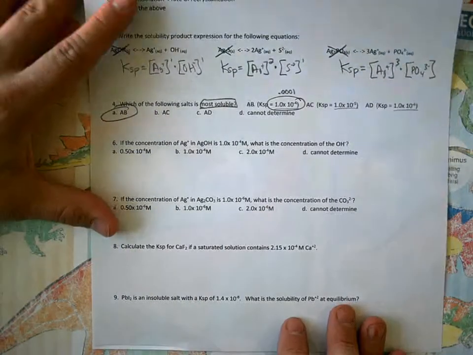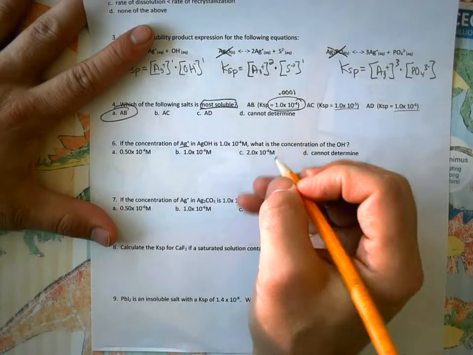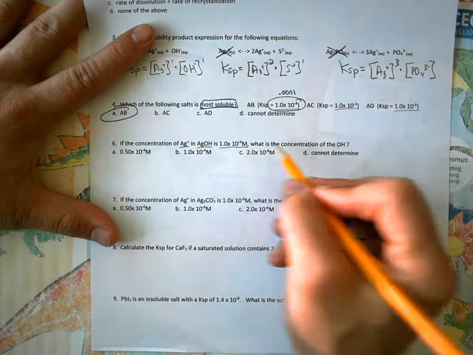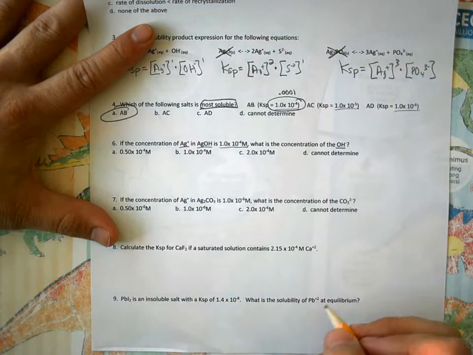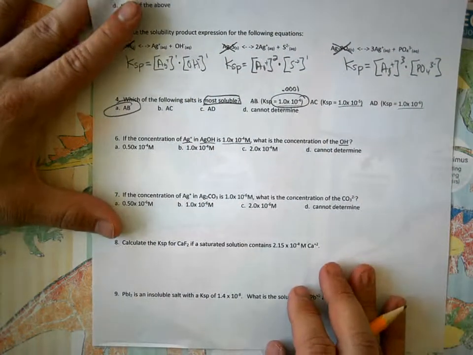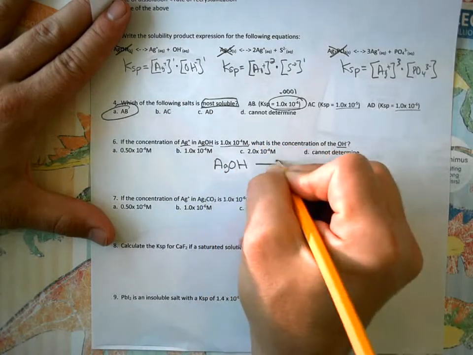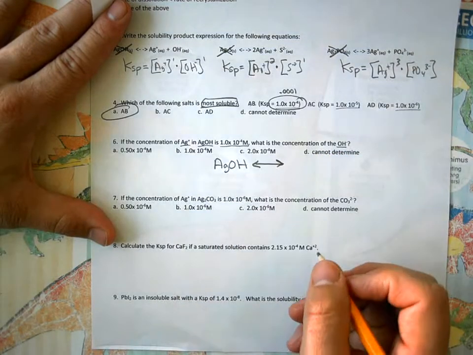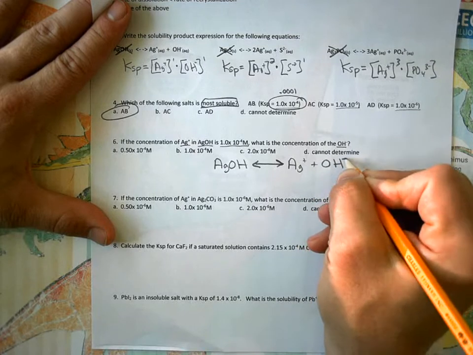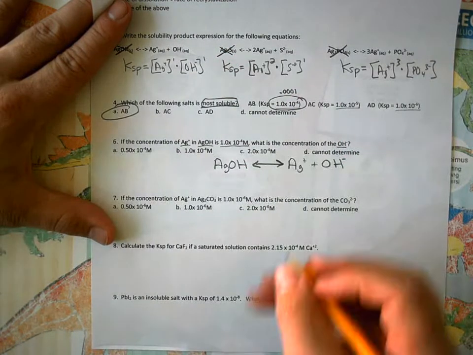Okay, 6 and 7 kind of go back to earlier in the year stuff, but help us set up Ksp problems. So if the concentration of Ag plus in AgOH is 1 times 10 to the negative 4th molar, what is the concentration of the OH minus? Now for all of these problems, even before we set up the Ksp expression, I think what is the most helpful is to write down the dissolving process. So AgOH will dissociate into Ag plus and OH minus ions. We can kind of avoid the solid and aqueous for now, just for this setup if you'd like.